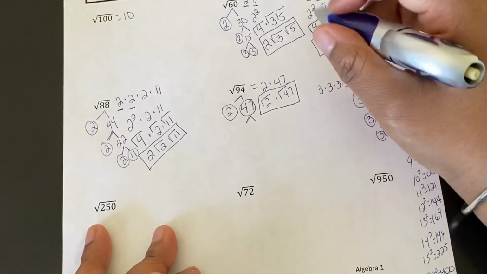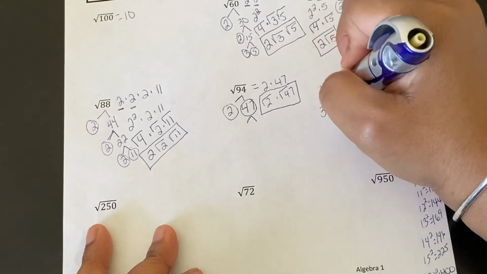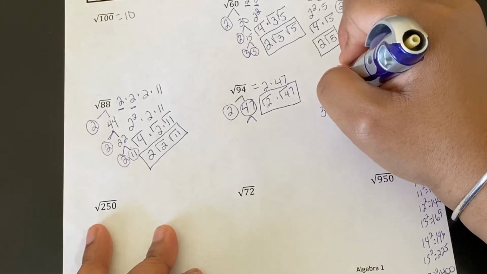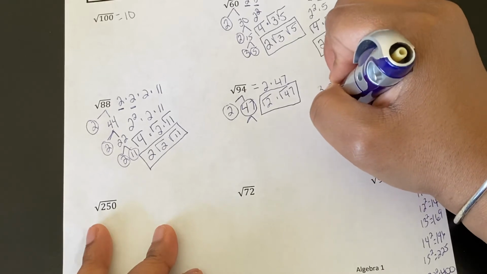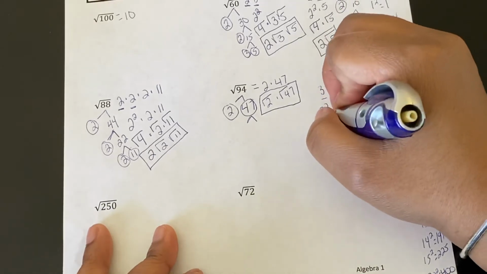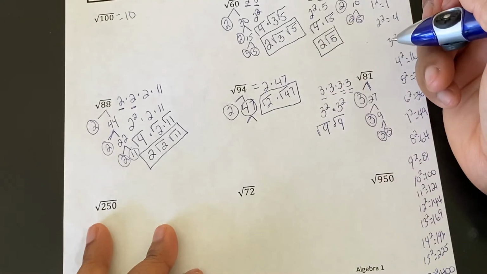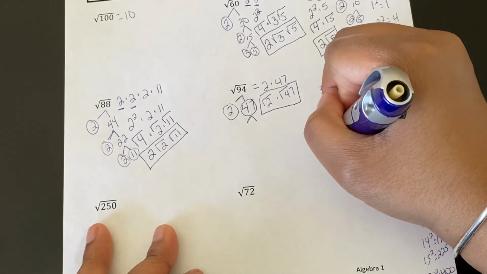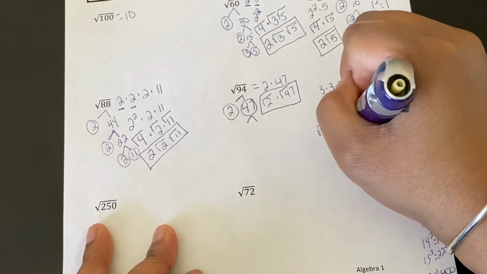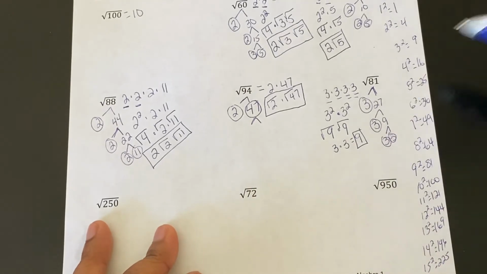So we had two sets of doubles here. There's 4 threes, so that means this is 3 squared, and this is 3 squared. So it's 3 squared times 3 squared, which is 9 times 9, or the square root of 9 times the square root of 9. Okay, and the square root of 9 is 3, so it becomes 3 times 3, which is 9. So either way, we came to the answer that the square root of 81 is 9.